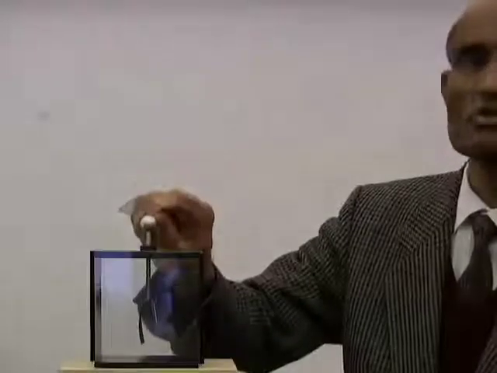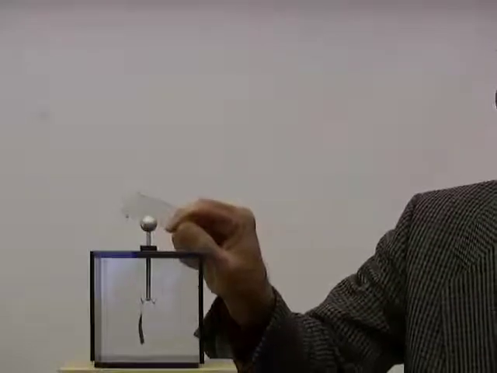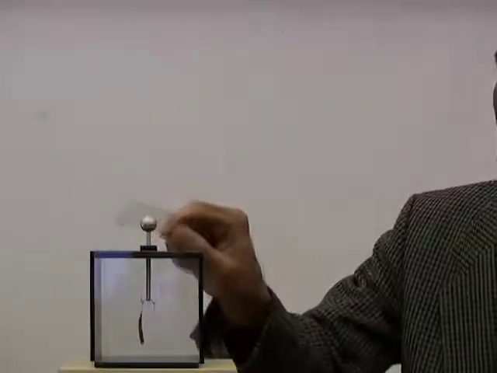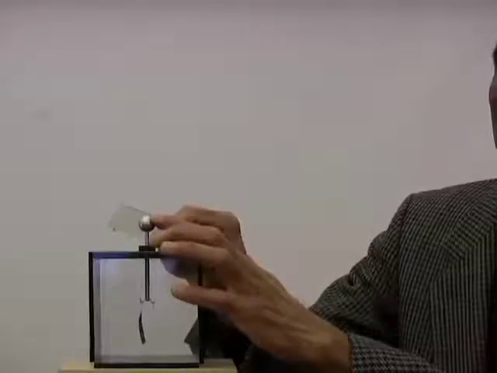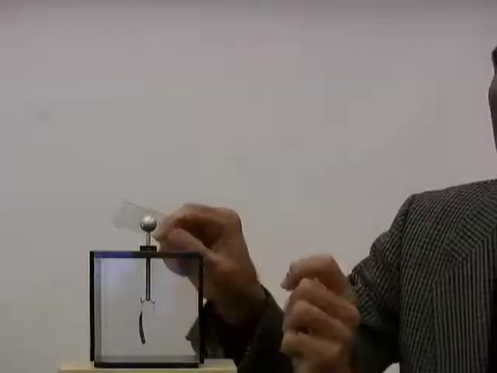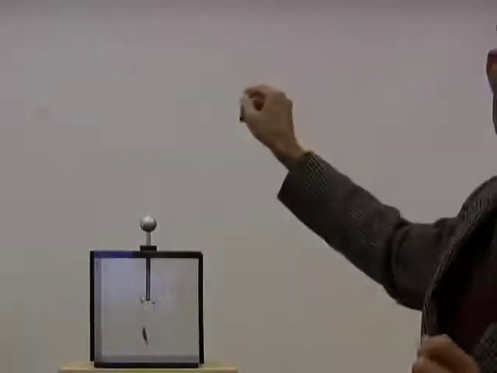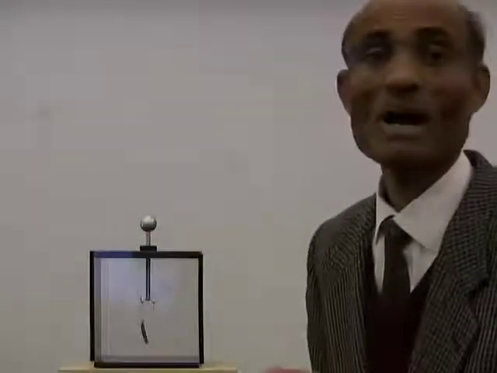And you must be familiar with the various steps of charging by induction. You can see, bring the charged object near the neutral conductor, ground the neutral conductor, remove the grounding, and remove the charged object. These are the steps for charging by induction.